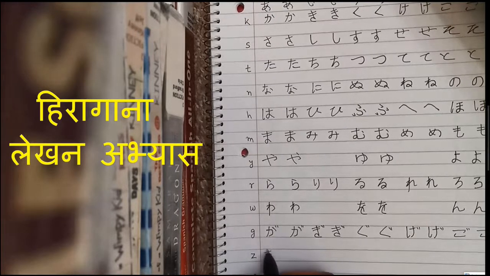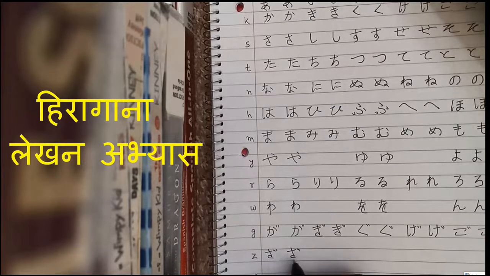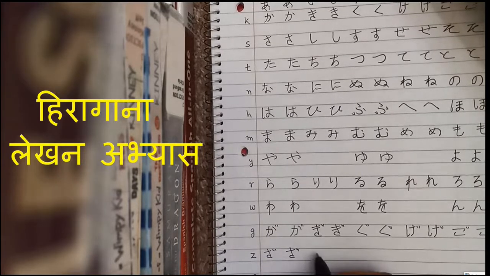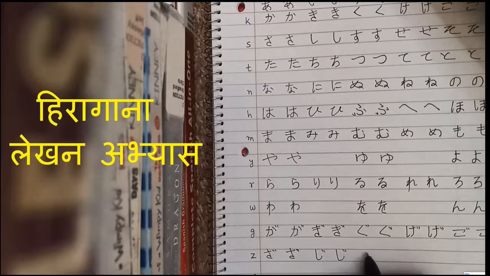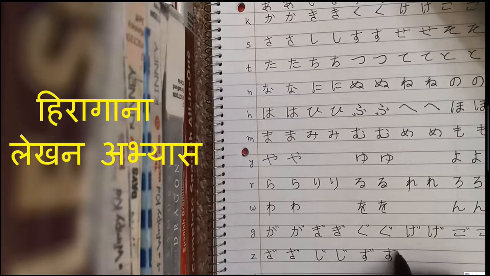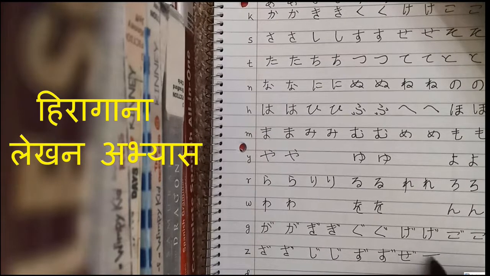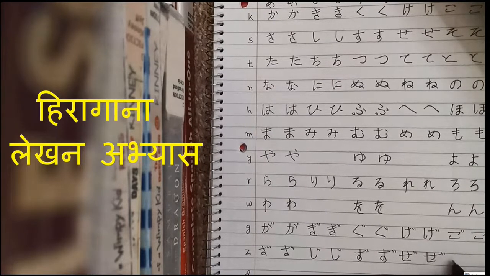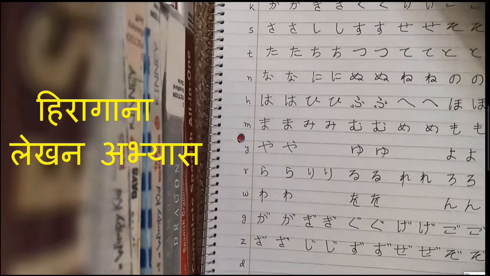The second line of the dakuon series is za, ji, zu, ze, zo. Za, ji, zu, ze, zo.